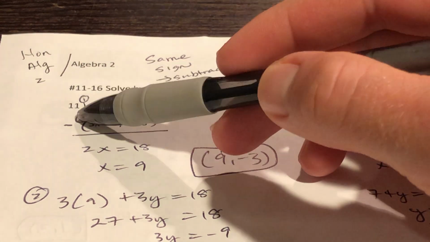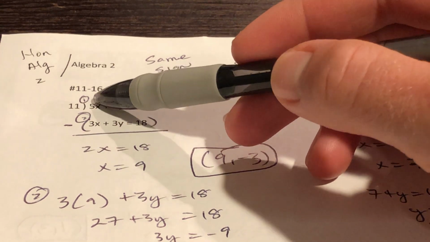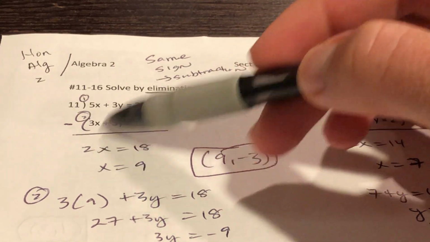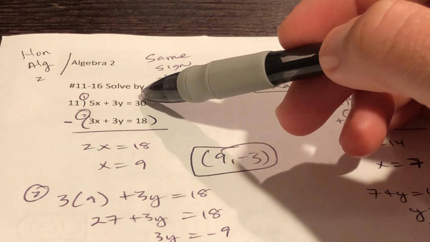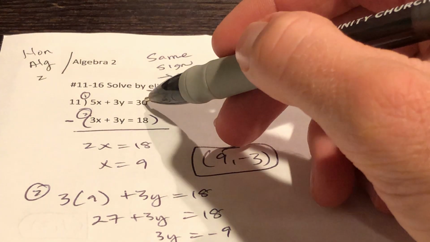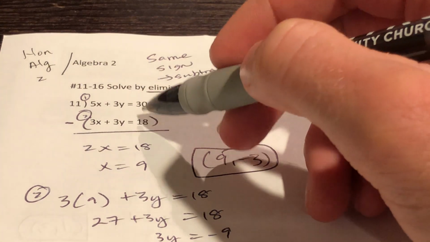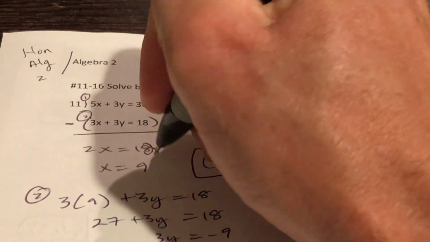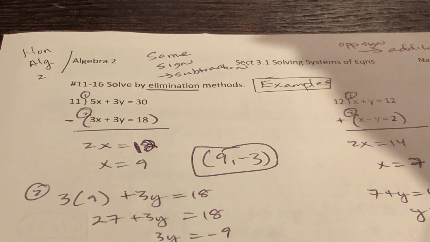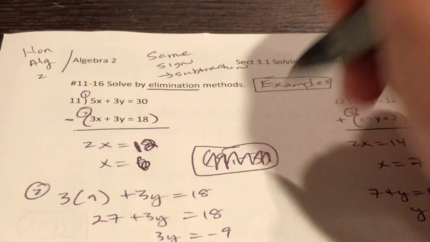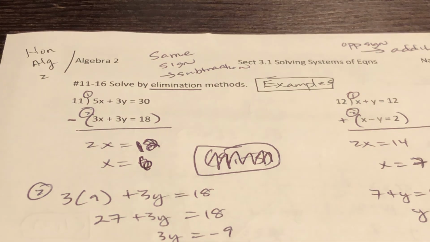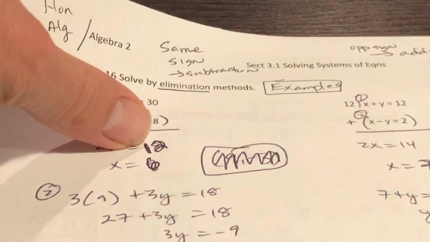So I take equation 1, I subtract equation 2, and I just line them up. 5x minus 3x is 2x. The y's cancel because 3y minus 3y is 0. And, oh man, I made a boo-boo. 30 minus 18 is not 18. It's 12. So x is not 9, it's 6, which means y is not going to be a negative 3. In fact, y is going to be 0.